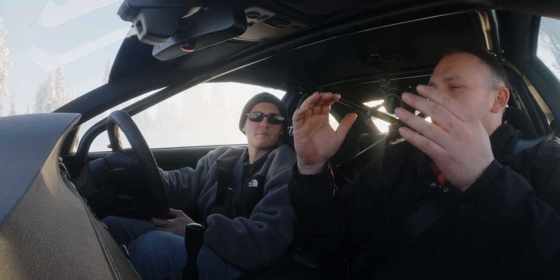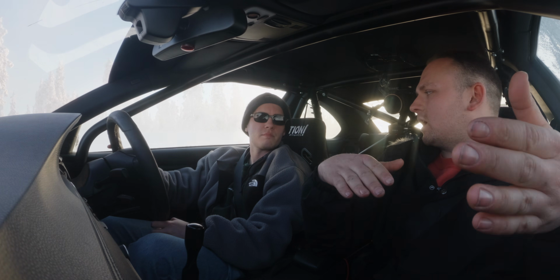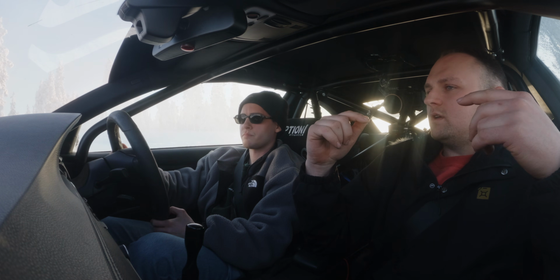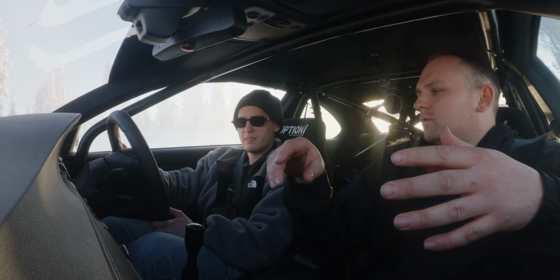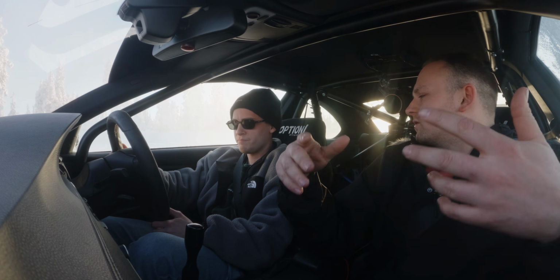So when the car, it takes more effort to get the car to go sideways, but you can use the grip to stop the car from spinning out. Here it's a bit more difficult because you have no grip, so you're having to try and control it.